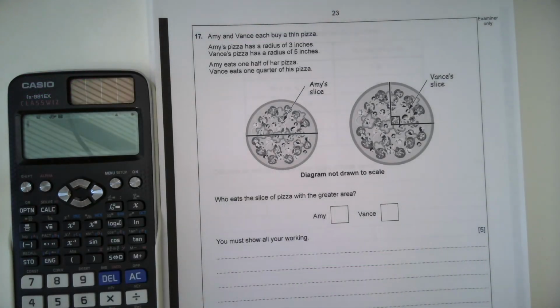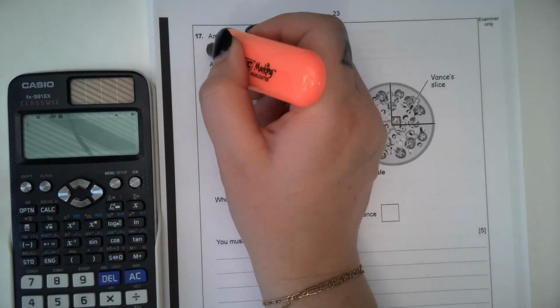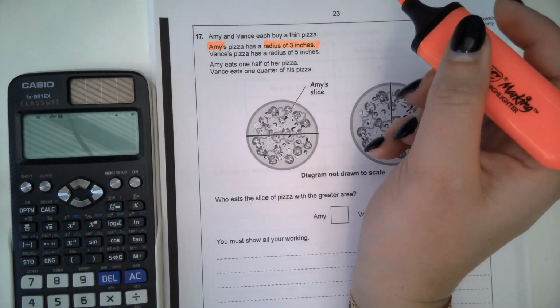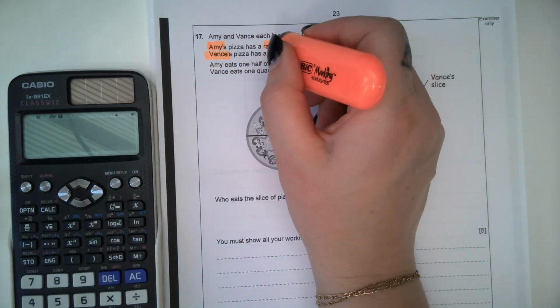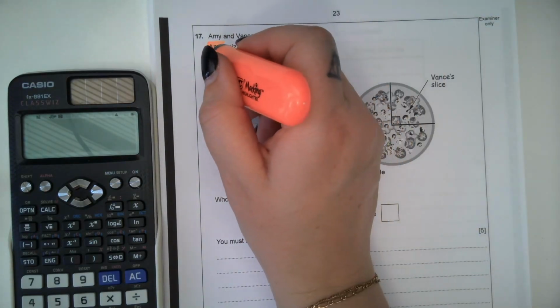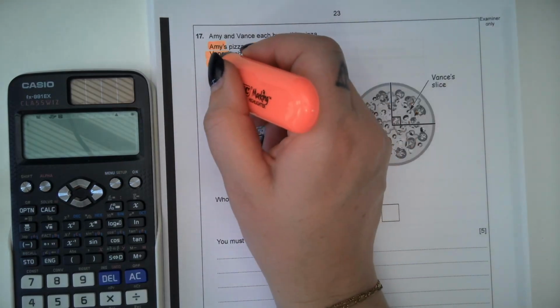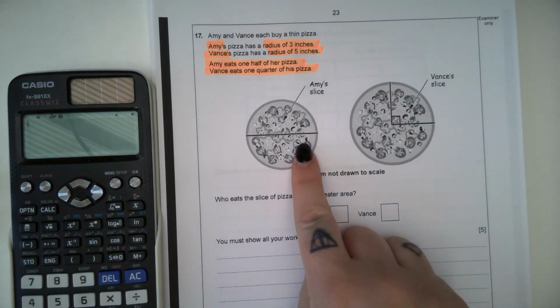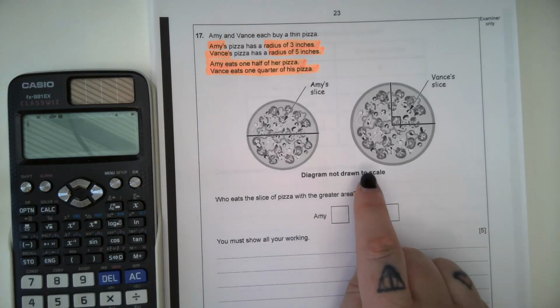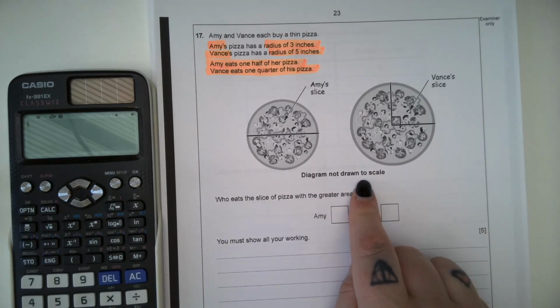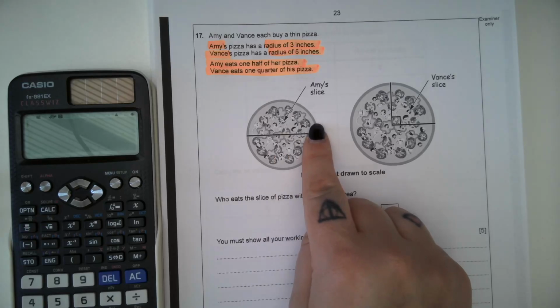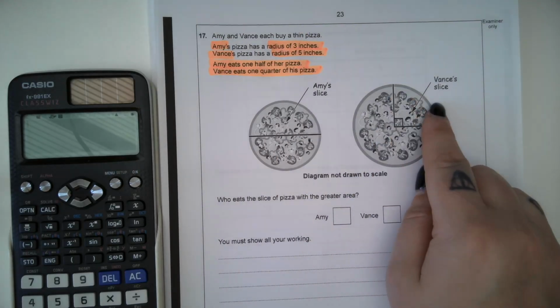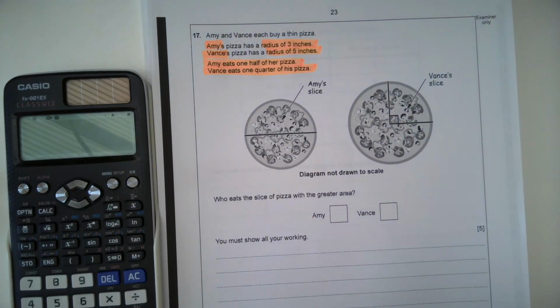Question 17. Amy and Vance each buy a thin pizza. Amy's pizza has a radius of 3 inches. Vance's pizza has a radius of 5 inches. Amy eats 1/2 of her pizza. Vance eats 1/4 of his pizza. So this is Amy, this is Vance. These aren't drawn to scale, so we can't measure anything directly from them. This is Amy's half of pizza that she ate, and this is Vance's 1/4 of a pizza that he ate.